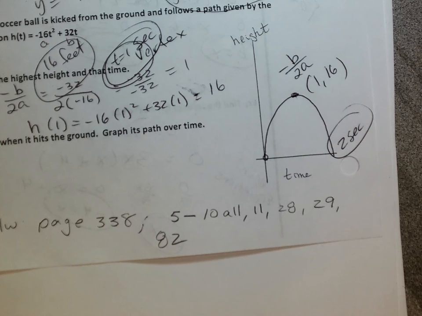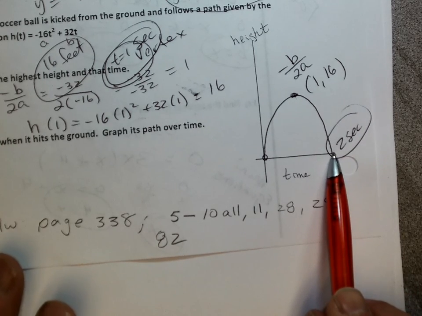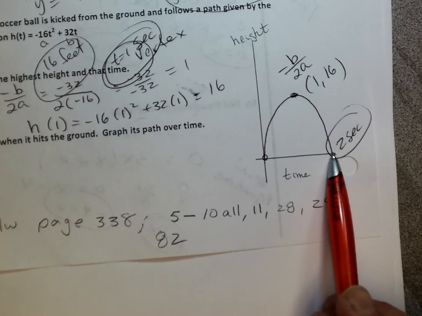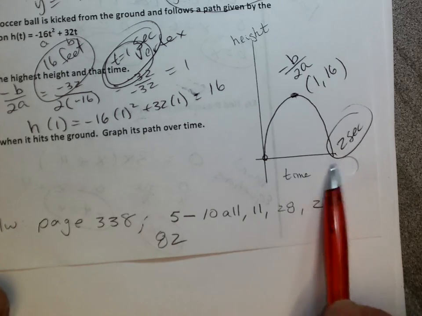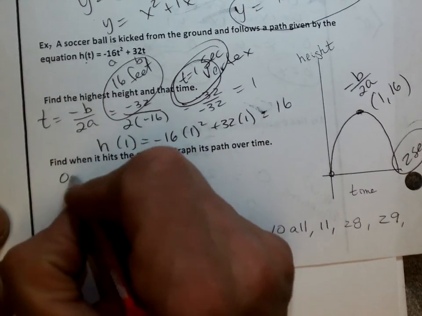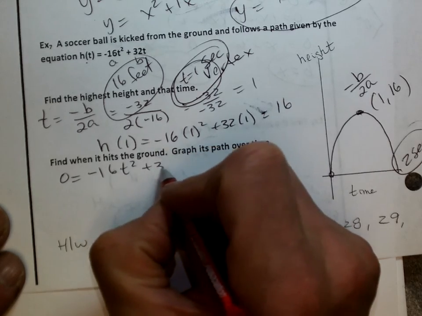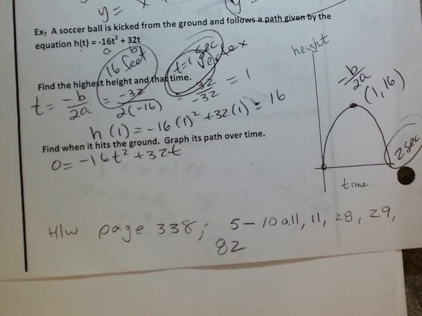Now, let's prove it. This is a 0, isn't it? That's a 0. So let's do the math that we did before. I'm going to prove it's 2. So if it's a 0, we go to our equation, we set it equal to 0. If we want to find a 0, our first step was to set it equal to 0. Second step was to factor, right?